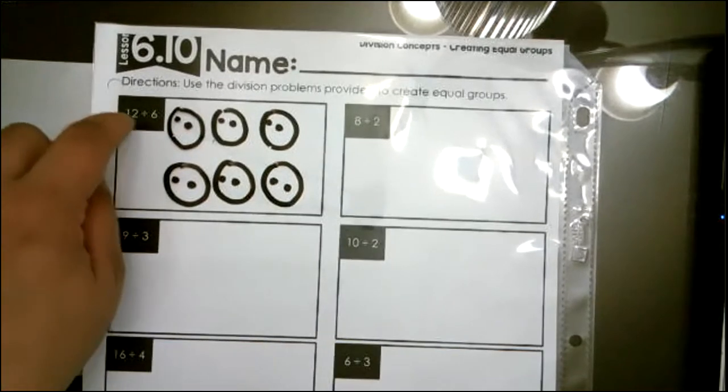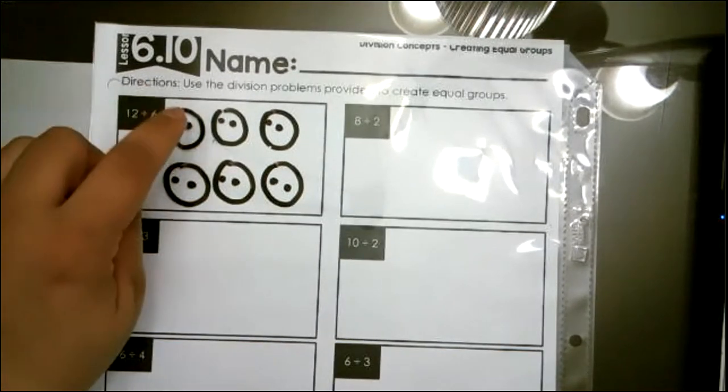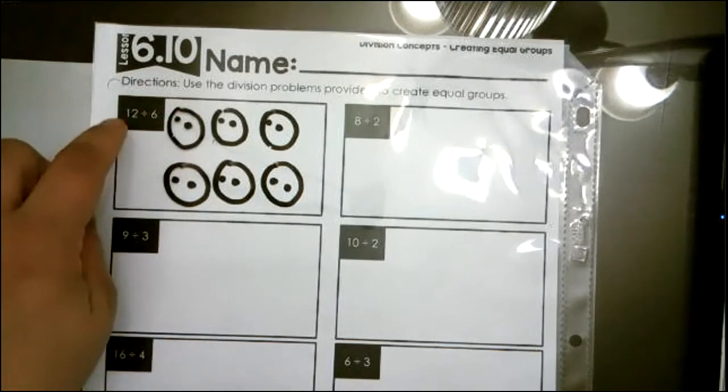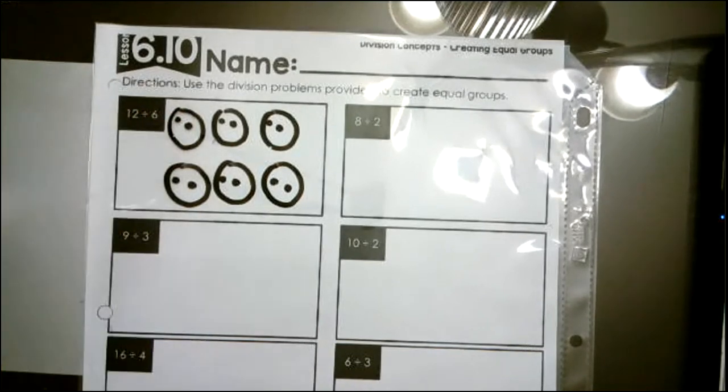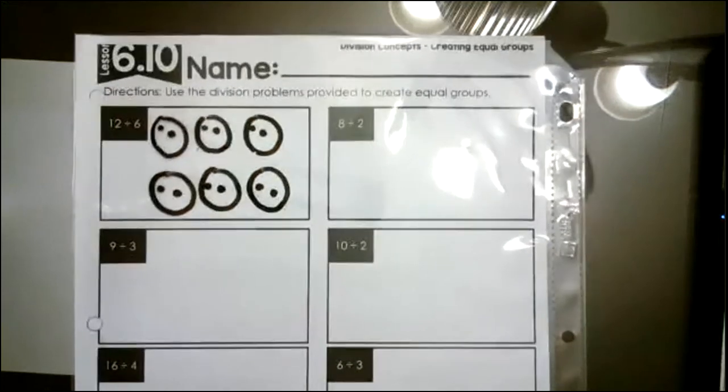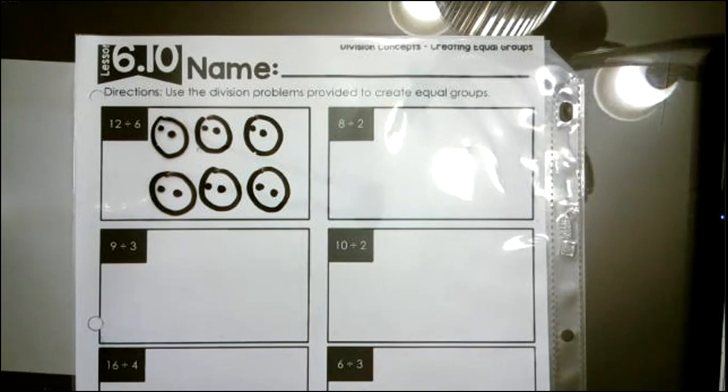So 12 dots divided into 6 groups equals 2 dots in each group. Amazing job, friends. Now you get to work on the rest independently. If you need help, please feel free to come to a math help meeting or email us with any questions. We are here to help.